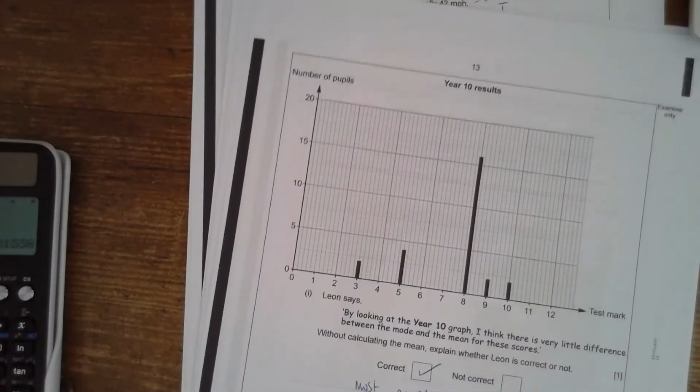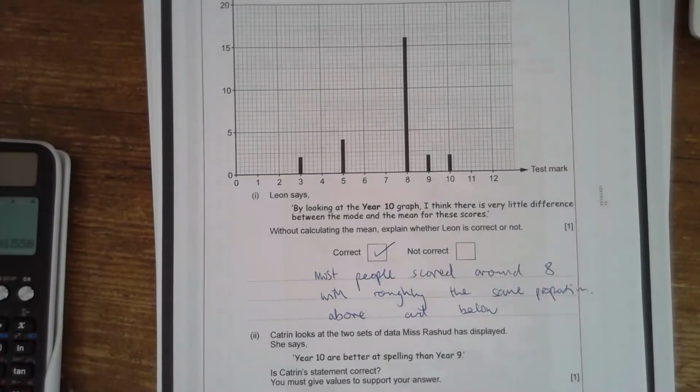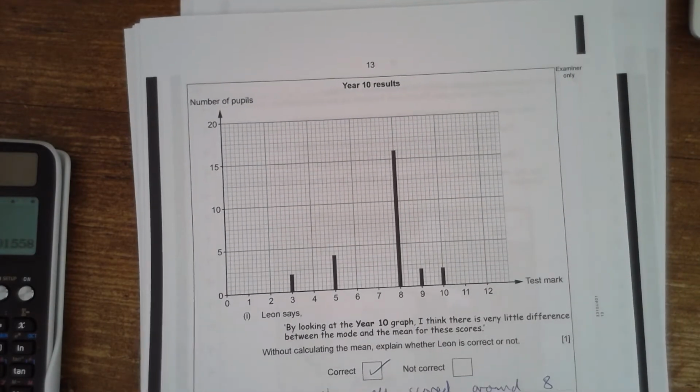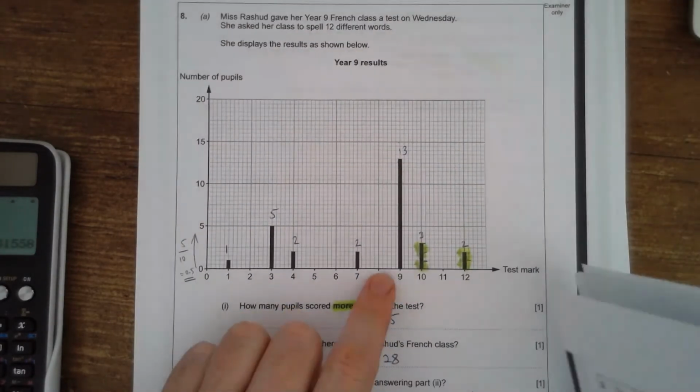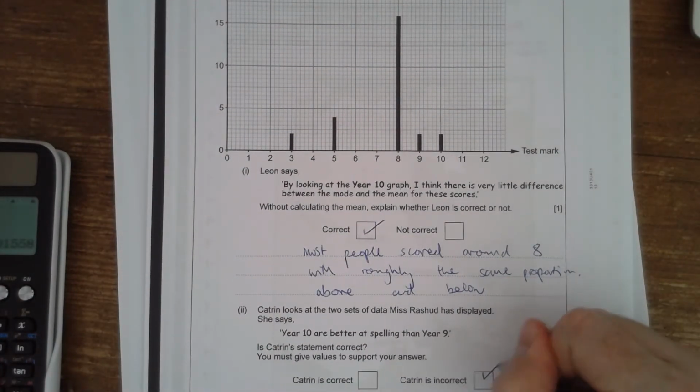Okay. We're then asked, underneath it says, Katrin looks at the two sets of data Miss Rashid displayed. She says, Year 10 are better at spelling than Year 9. Well, I don't think that is true. That's her Year 10 results, and their median was 8. The Year 9's median was 9. So I'm going to say she's incorrect.